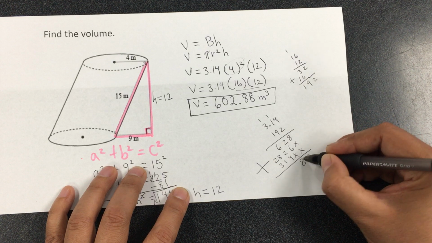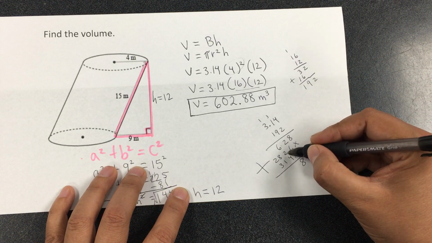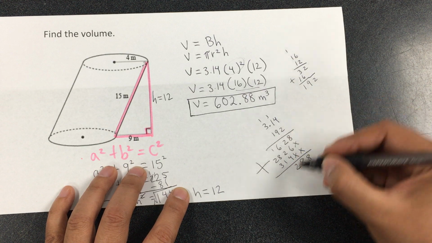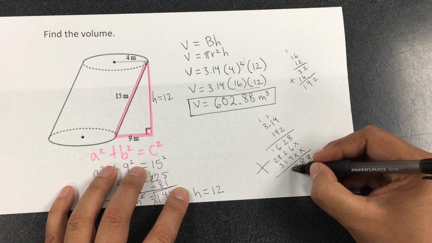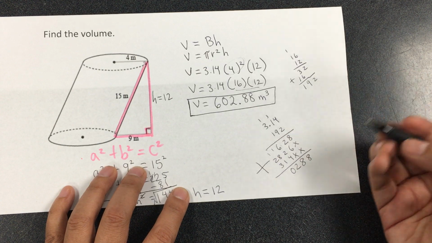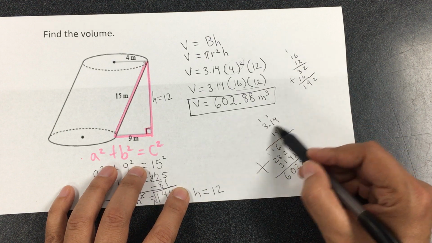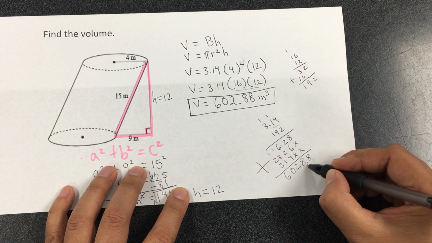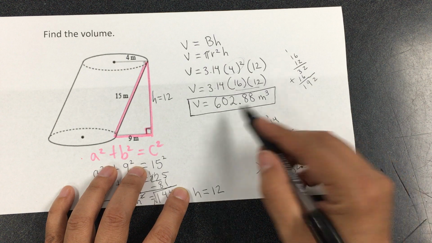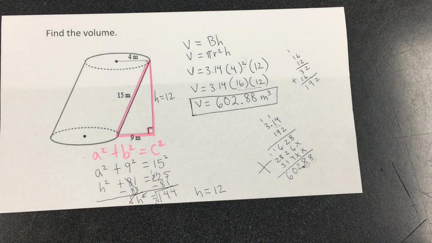Okay, and so you put 8. 6 plus 2 is 8. 4 and 6 are easier to add, so that's 10, 11, 12. Carry 1. 8 plus 2 is 10, carry 1. And then 3 plus 2 is 5, and 1, 6. There are 2 decimal places, so you have to go back 1, 2, and that's the 602.88 cubic meters. Okay, so now you're ready to do 11.2 and have fun.